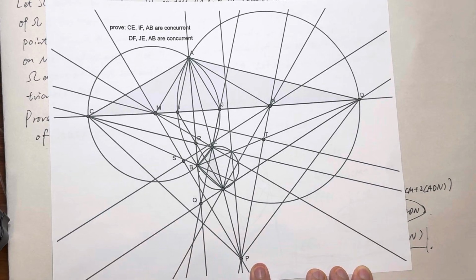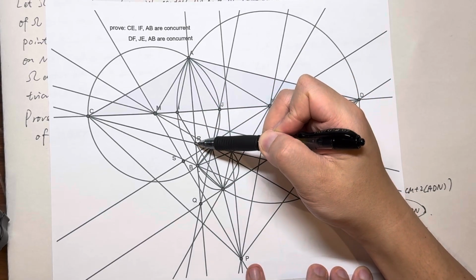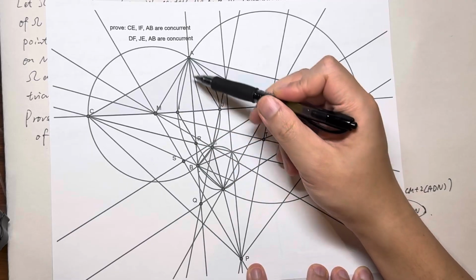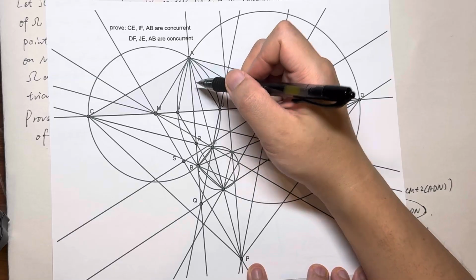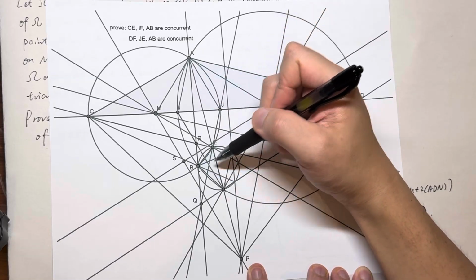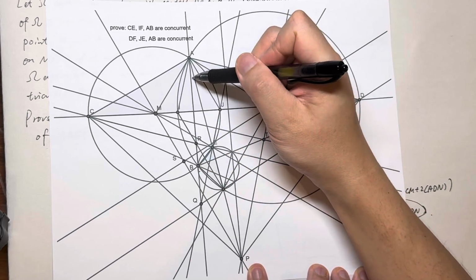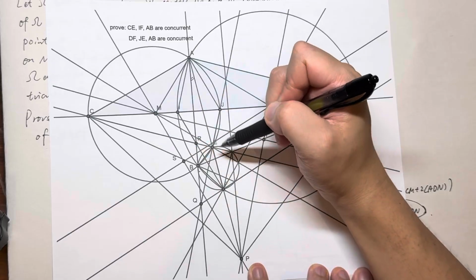And because R is the intersection point of IF and AB, we know that this angle, angle FAB, equals angle BCE.